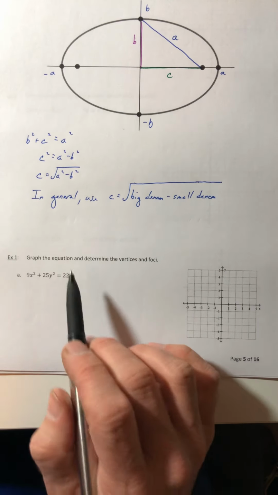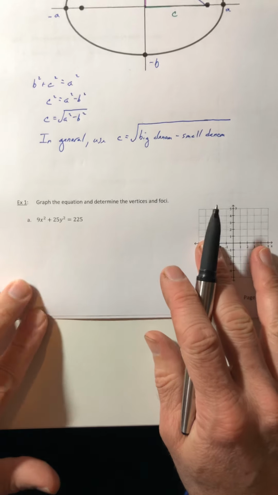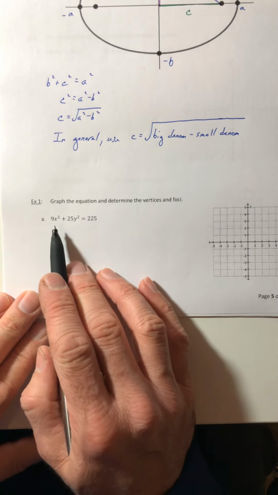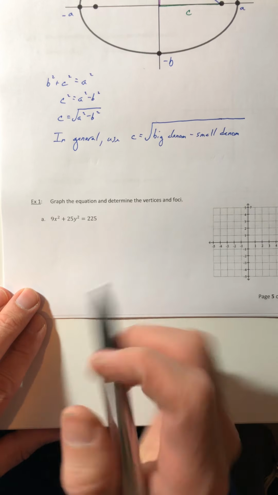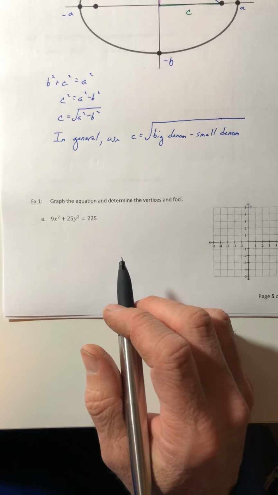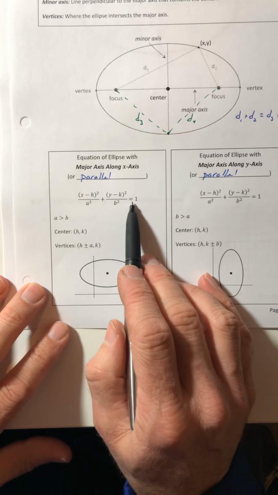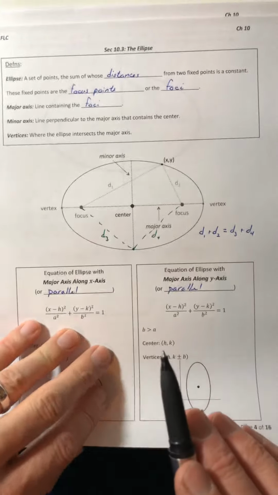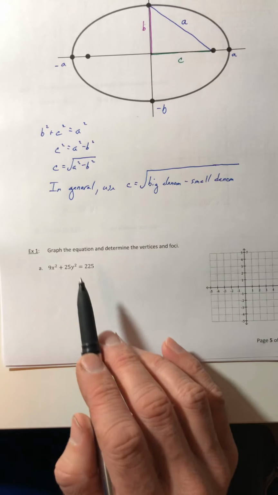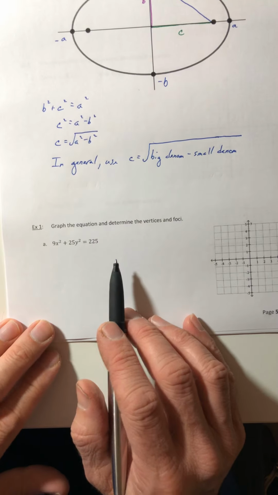Okay, so let's go ahead and put everything together and see if we can graph these. All right, so first things first, your equation needs to be in the right format, and if it's not, you got to get it there. So the right format is to have it always set equal to 1. That's the first thing to look for. So in our equation, it's not equal to 1.